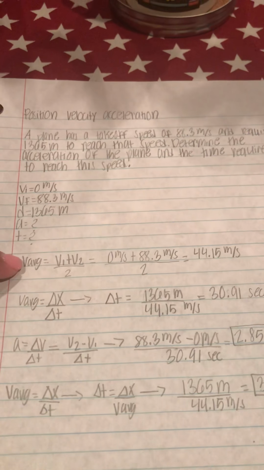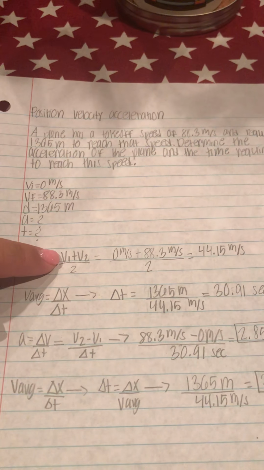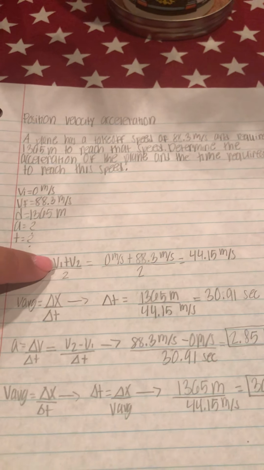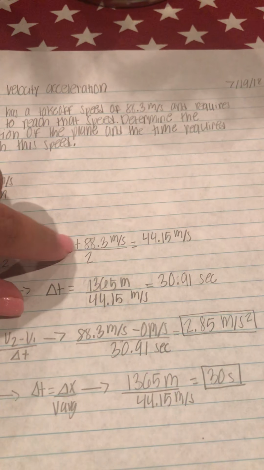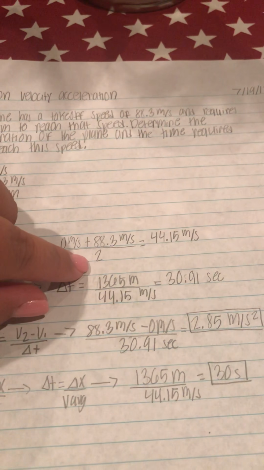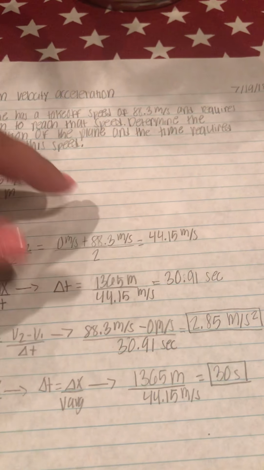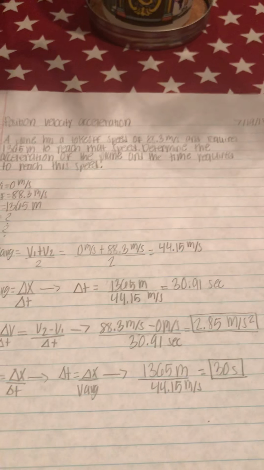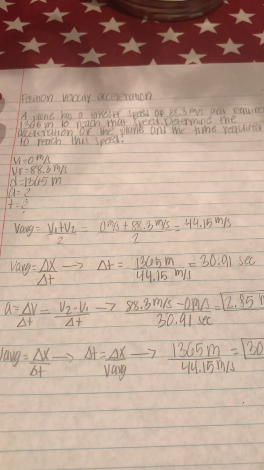So the first formula we're going to use is average velocity, which equals initial velocity plus final velocity divided by 2, which is 0 meters per second plus 88.3 meters per second divided by 2. That gives me 44.15 meters per second. So we're going to leave that there, and we're going to go to the next formula.